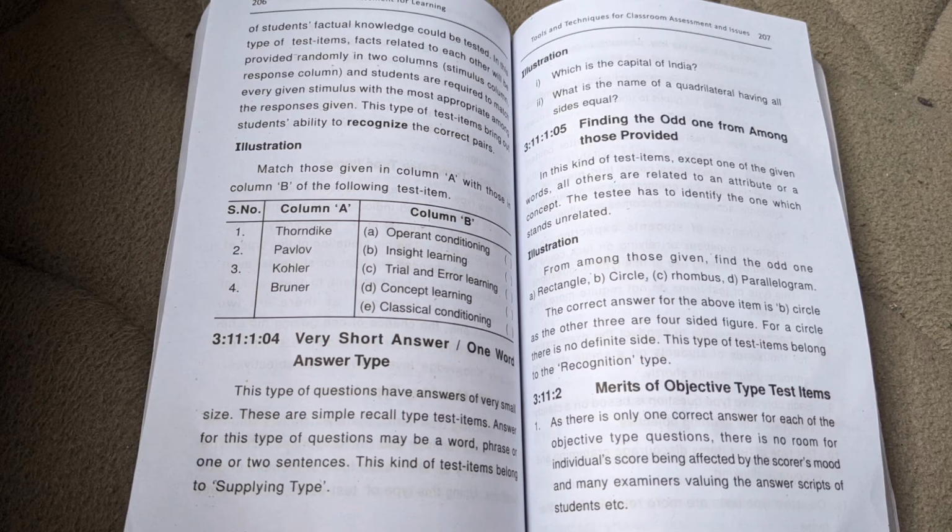The next type is finding the odd one out from the question that is provided to you. In this, except one word, all the other words will be related to each other. For example, find the odd one, and the options are rectangle, circle, rhombus and parallelogram. Here, the odd one out will be circle, because rectangle, rhombus and parallelogram all have four sides. They are four-sided figures, whereas a circle has no definite side. So therefore that is the odd one out. In this way we need to answer the odd one out questions.